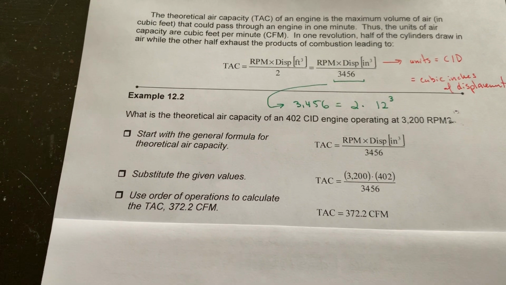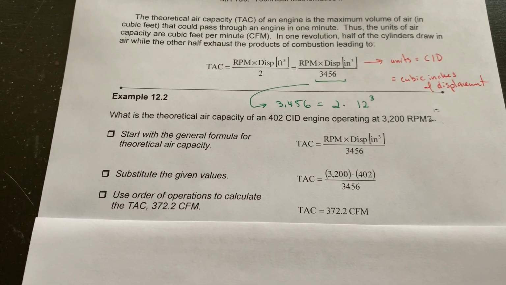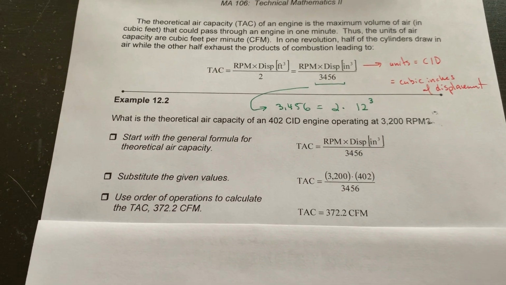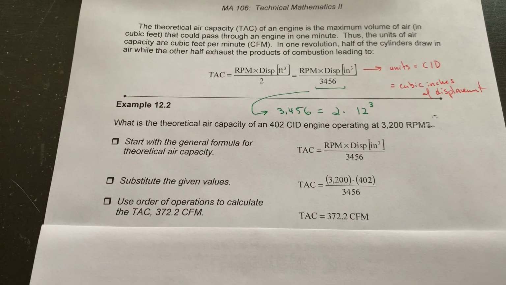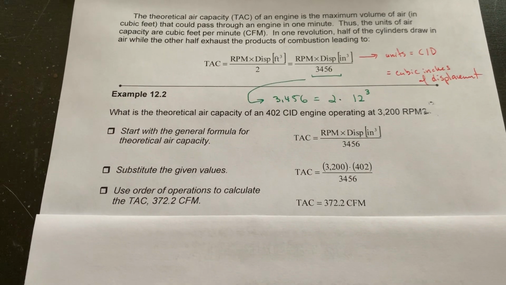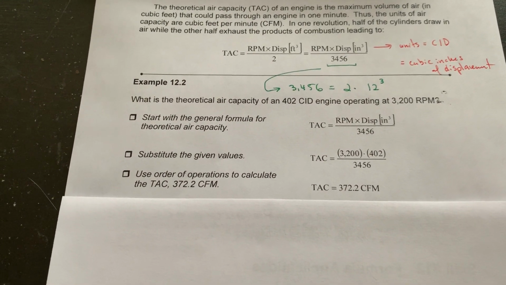If we sub these numbers in, 3,200 for the RPMs, 402 for the engine, divide by 3,456. This is a pretty quick calculation. We just do it up calculator style. We're going to end up around 372.2. So that's cubic feet per minute. We've converted from cubic inches to cubic feet, we've done this calculation, and that's our unit. So that's our theoretical air capacity.